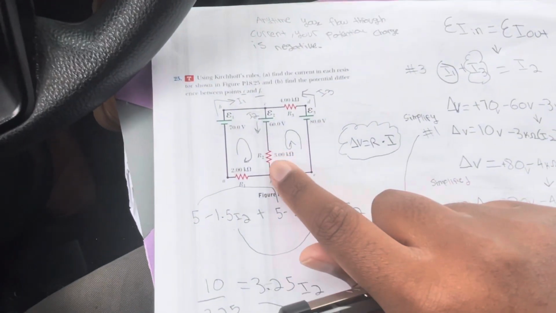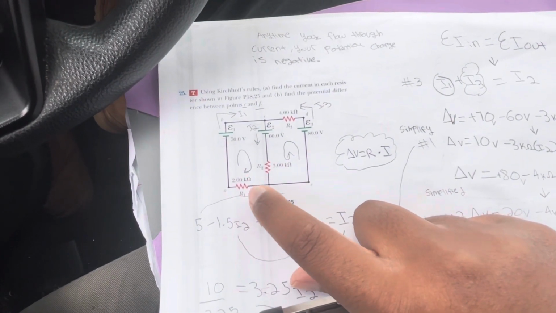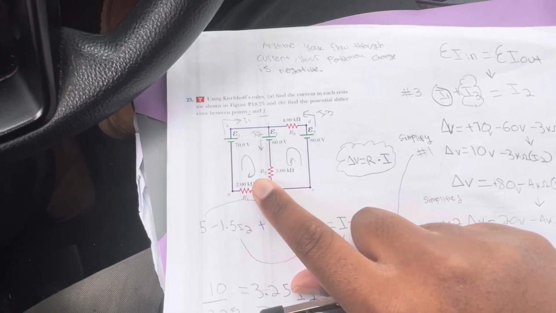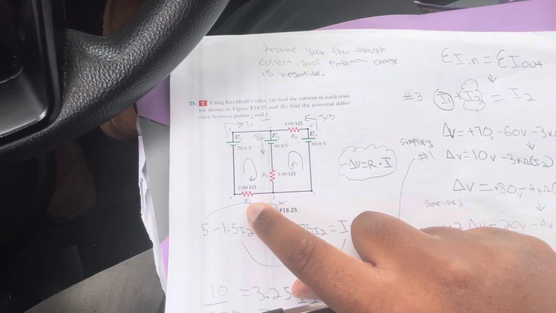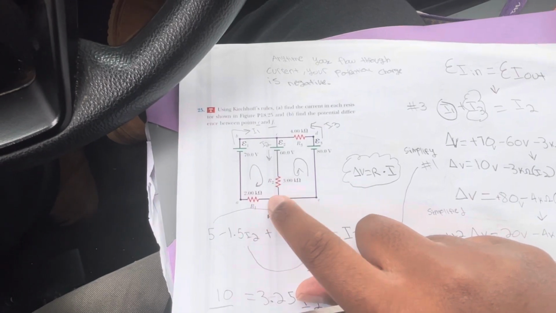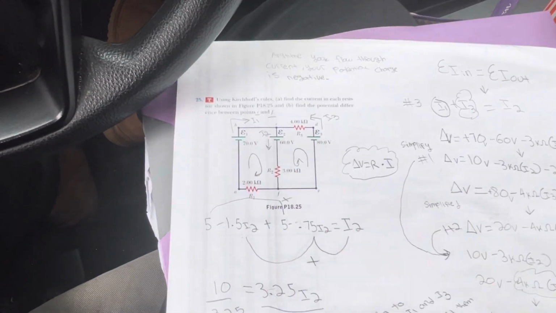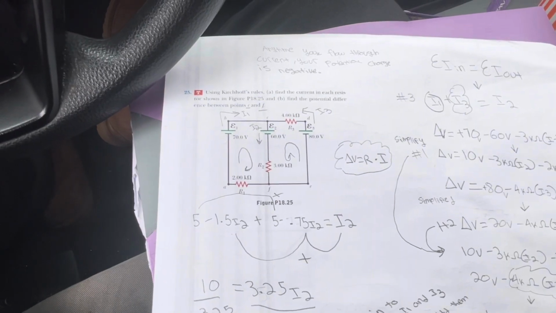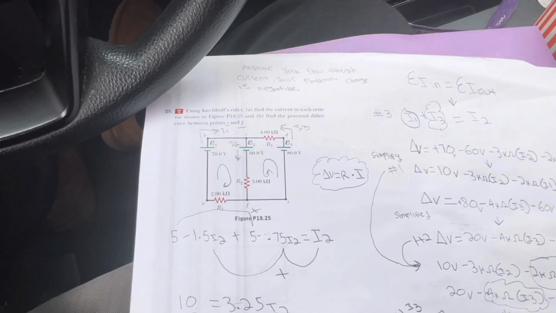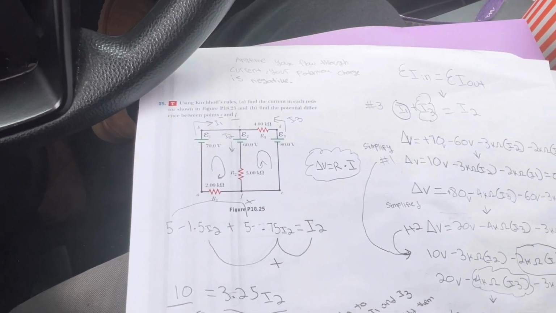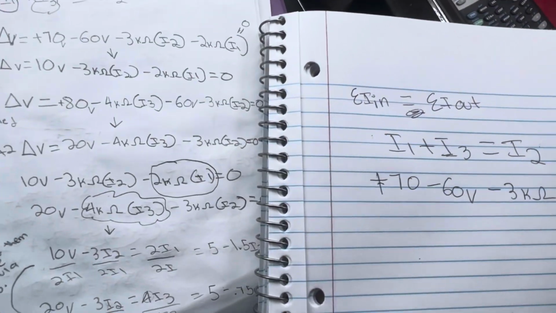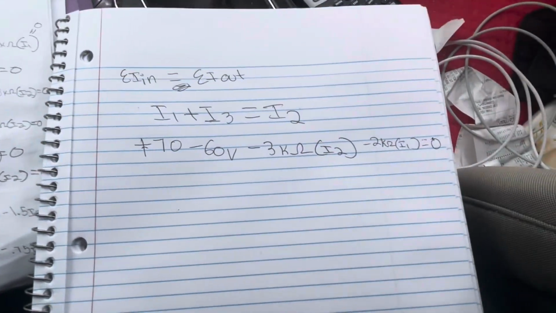Then we're not done yet. We got to go through here, and now we're at current 1. If you notice, the current matches the resistor, so current 1, resistor 1. So it's going to be minus 2 kilo ohms times I1. All right. And we're going to always have it equal to 0.